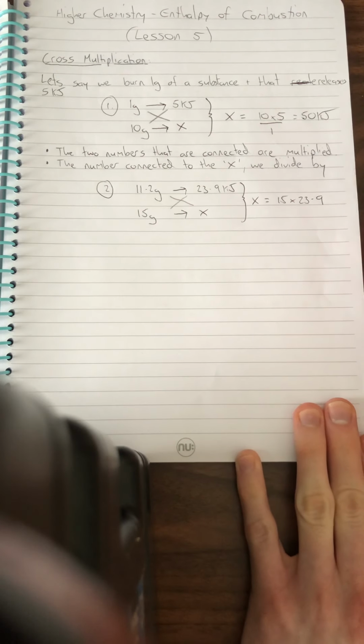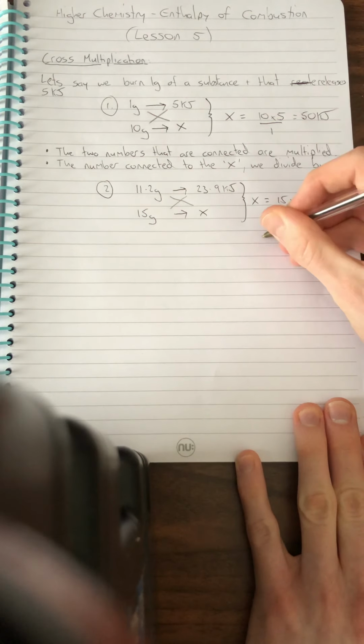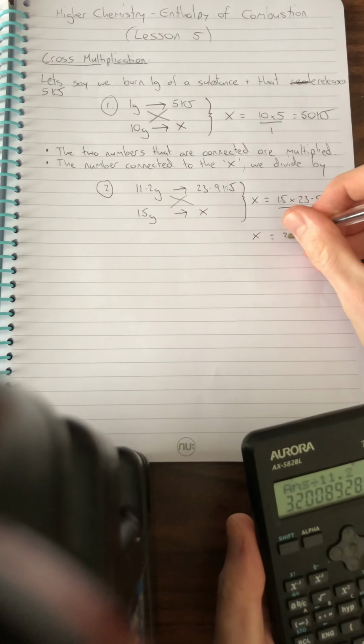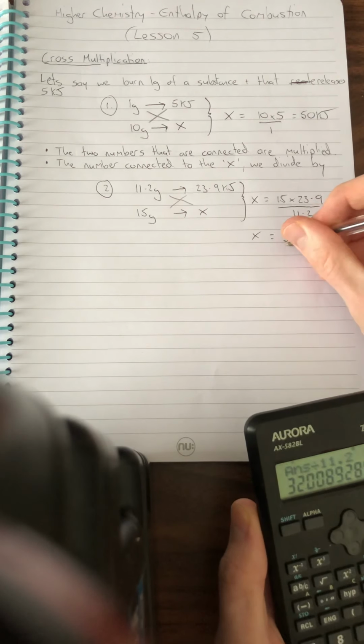So we do 15 times 23.9 divided by 11.2. If I put this into my calculator, that is 32 kilojoules when you round. And that's it.